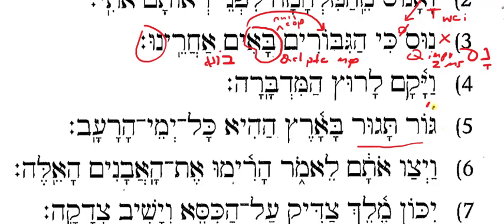Okay. Emphasis on when it's used in conjunction with another verb form of the same letters. Very good. So this is an infinitive absolute of 1 root followed by a finite form of the same root, right? So they're both cal, imperfect, and infinitive absolute.